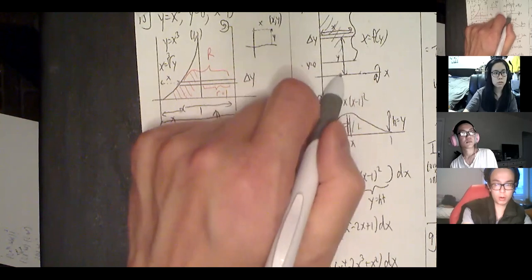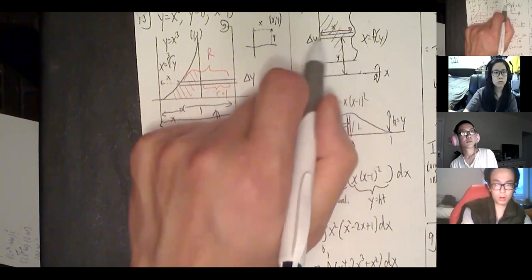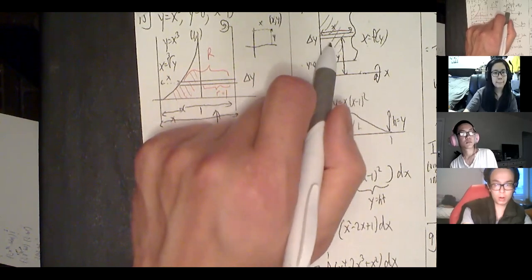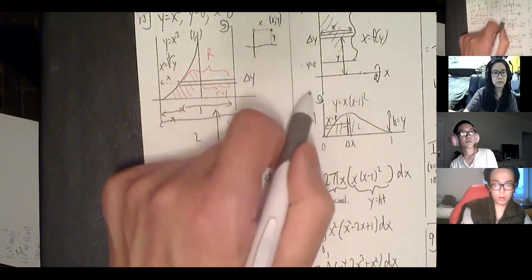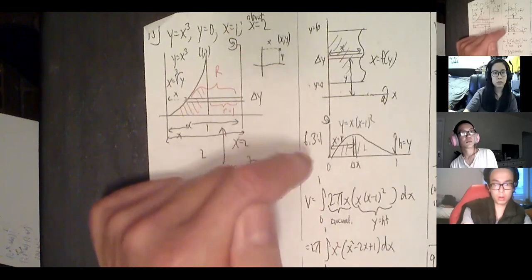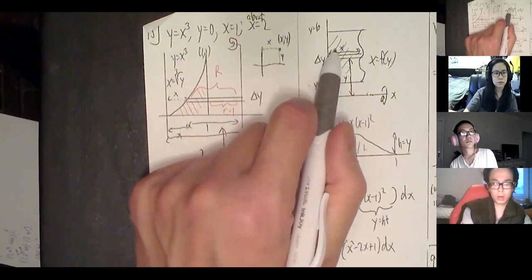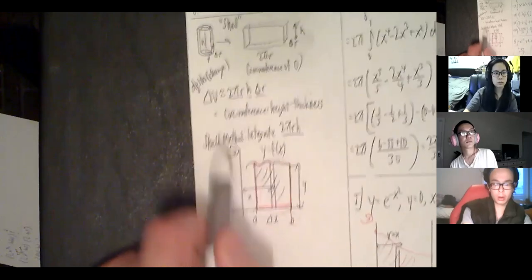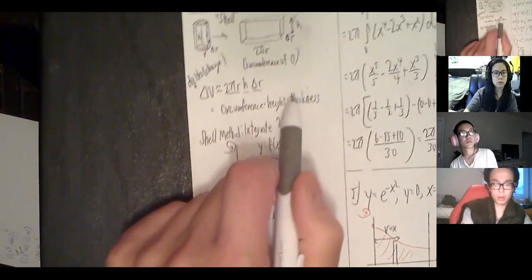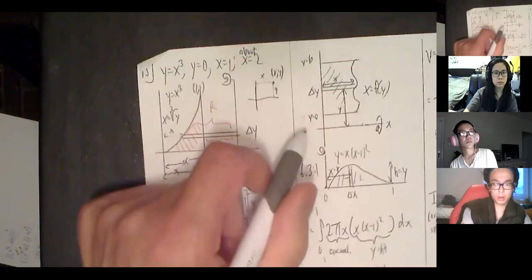Now what's happening here? This time y is the radius, x is the height. It's still going to be 2 pi xy, is it not? So that's very nice. In this circumstance, it doesn't matter if you have this picture or if you have this picture, you're still going to be basically integrating 2 pi xy.